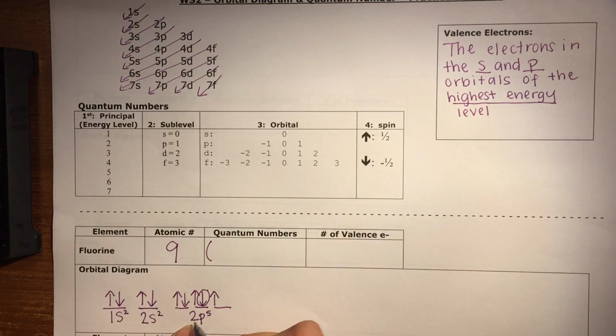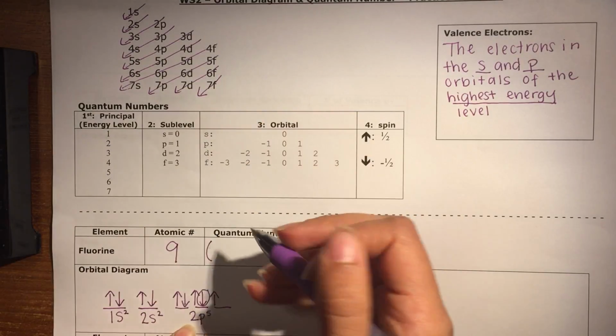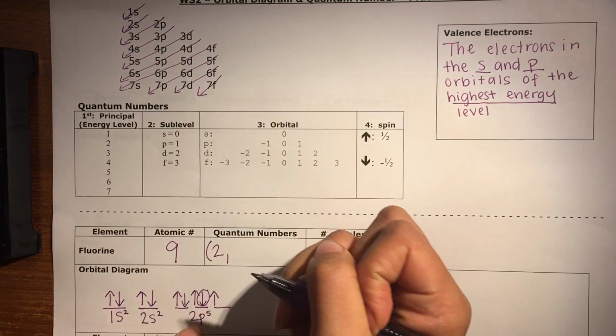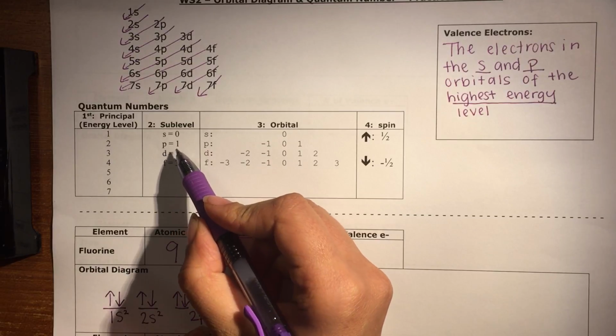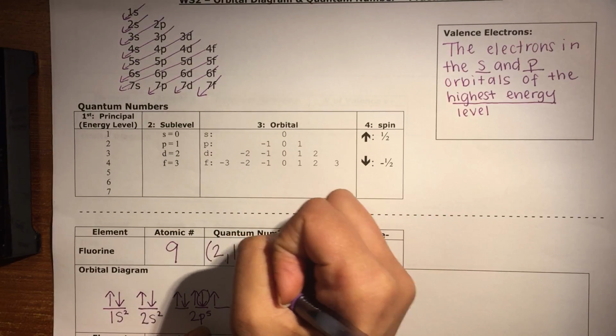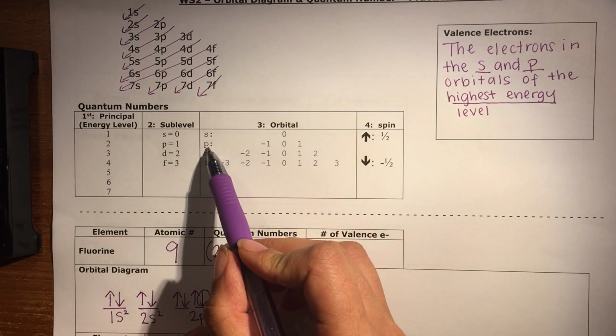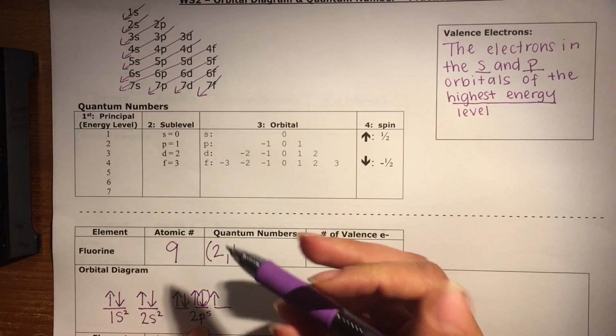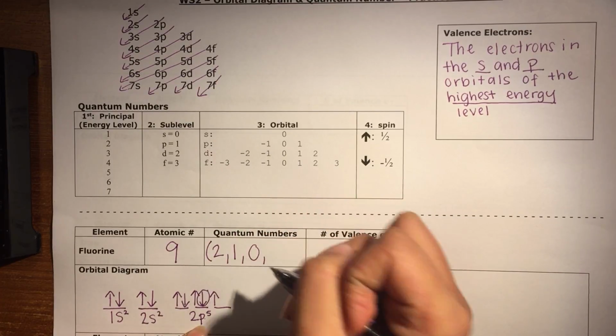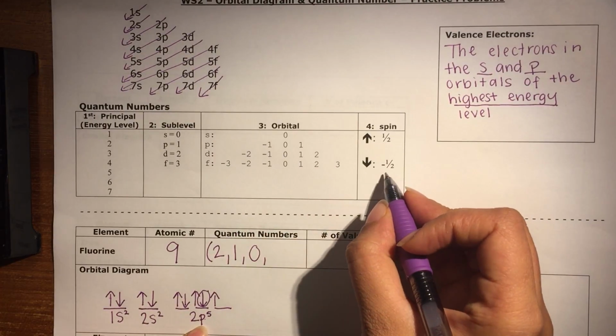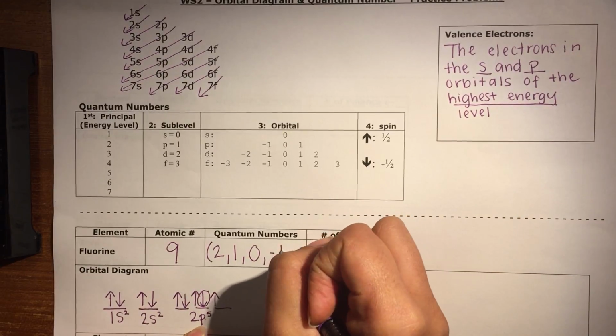First is the energy level, which is 2. Next we're in a P, so P is 1. The location within the P, it's in the middle orbital. For P, the middle orbital gets 0 value. It's a down arrow, so that's a -1/2.